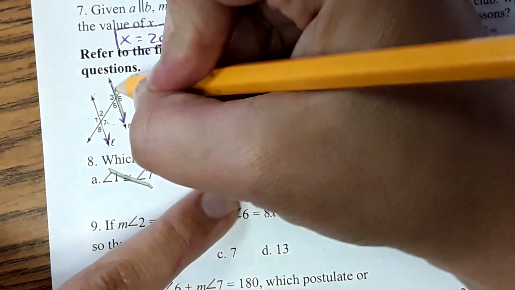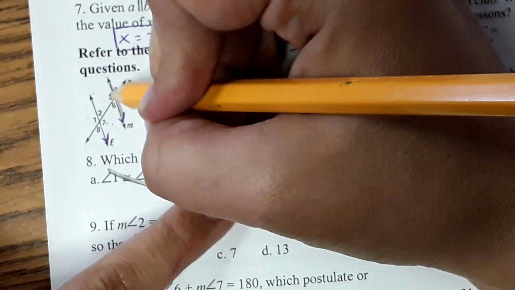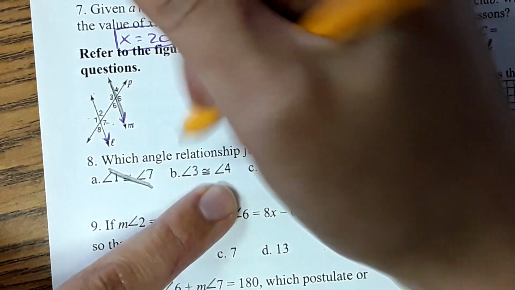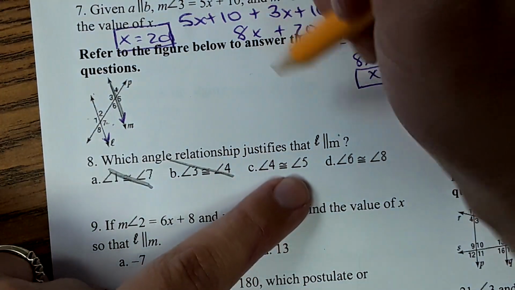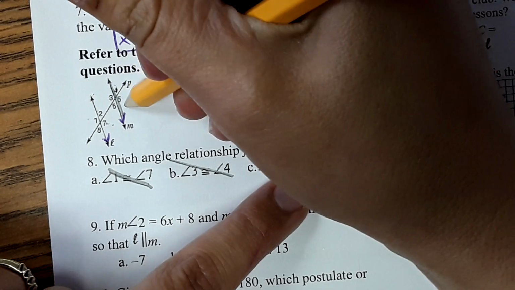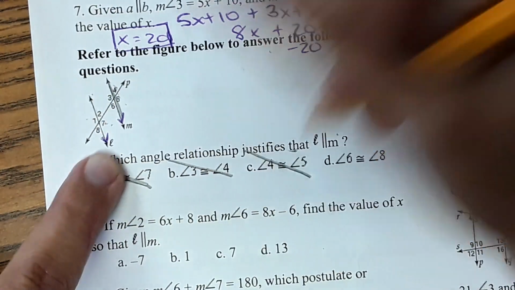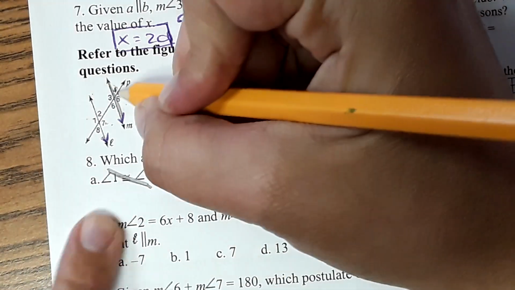Then 3 and 4, they are supplementary. They're not even equal, they're supplementary. And then 3 and 4 only have to do with line M, nothing with L, so we can't prove the lines parallel with that. 4 and 5, supplementary, they're not equal, and again, it has nothing to do with line L. Then we have 6 and 8.